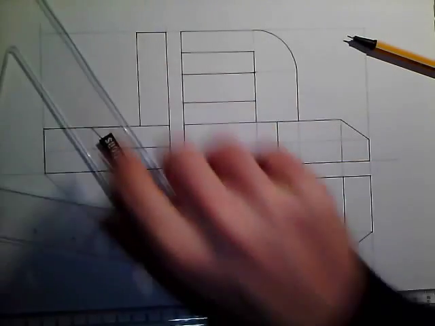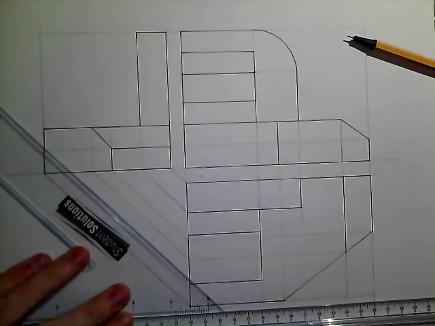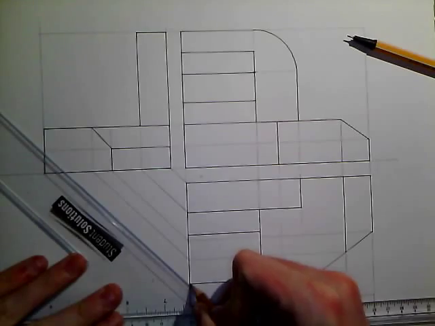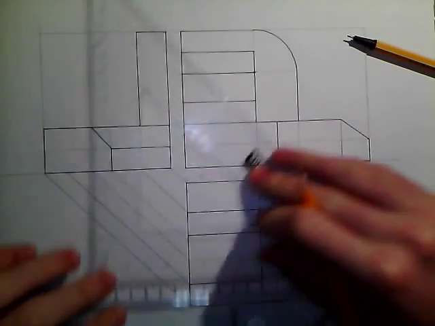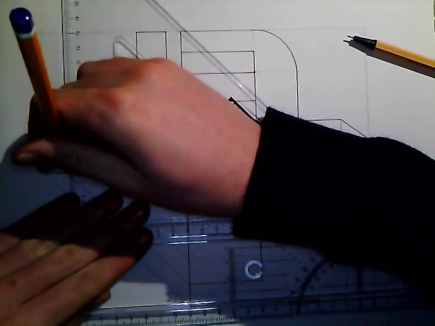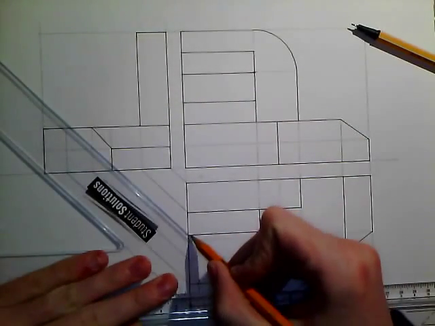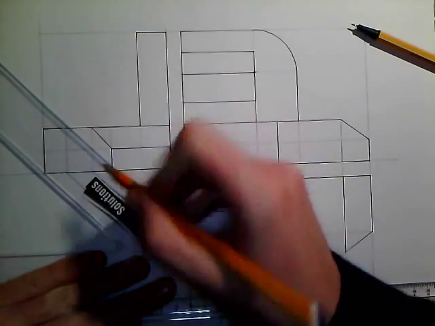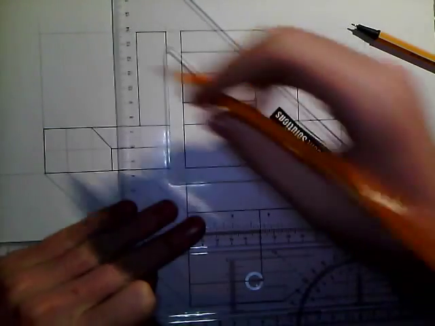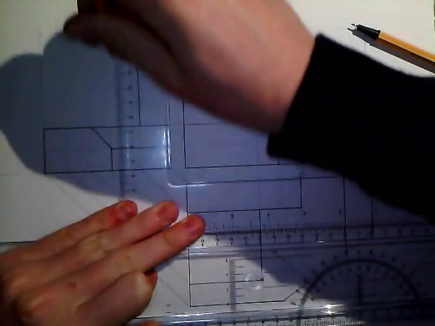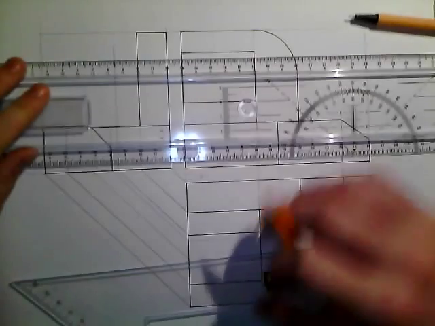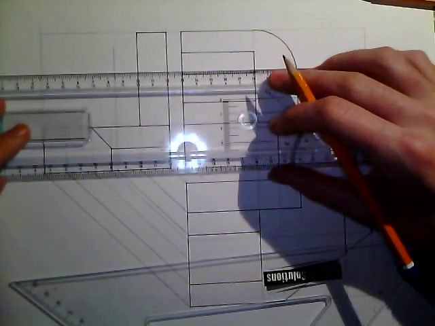So bringing your points up in your plan, and your point here up in plan. So it's important not to bring all your points up at once, because you'll get lost and confused.